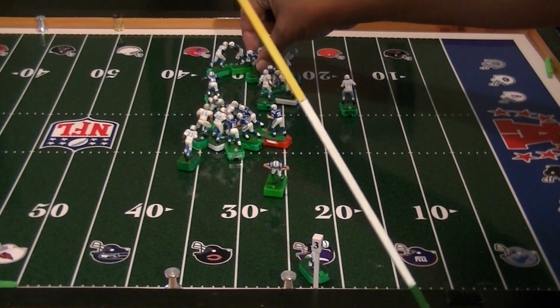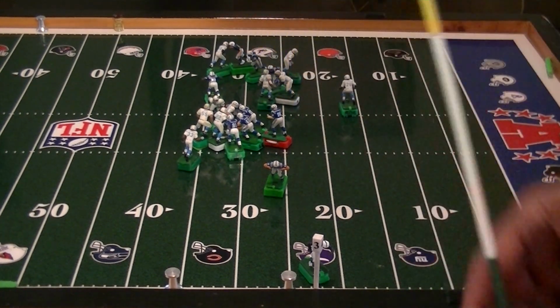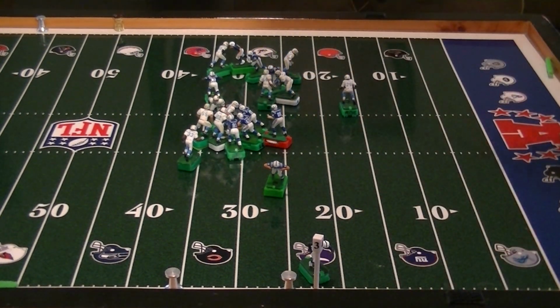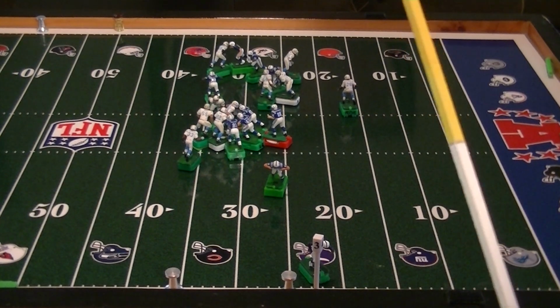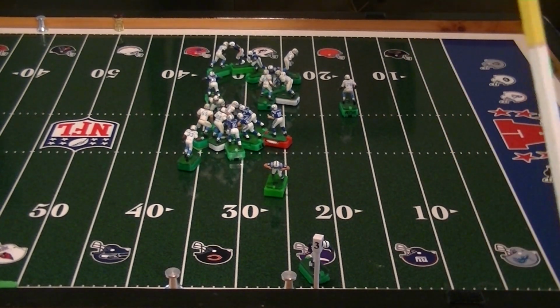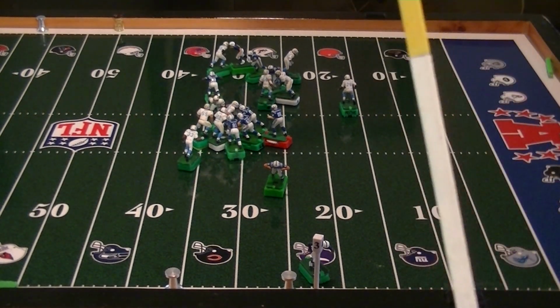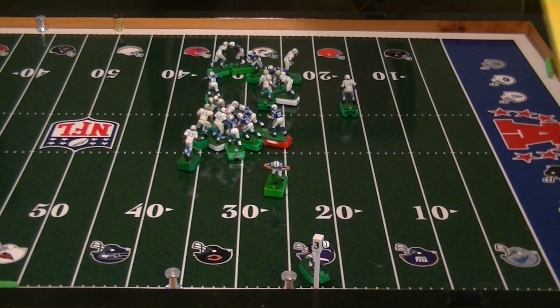But let's say I knew there was no way he was going to run into that guy's base, and this guy's blocking him, and now it's 5 yards. Let me back up. Once the running back crosses the line of scrimmage, the defense gets the switch on a running play.